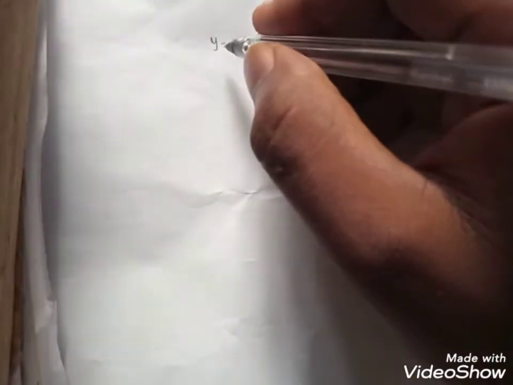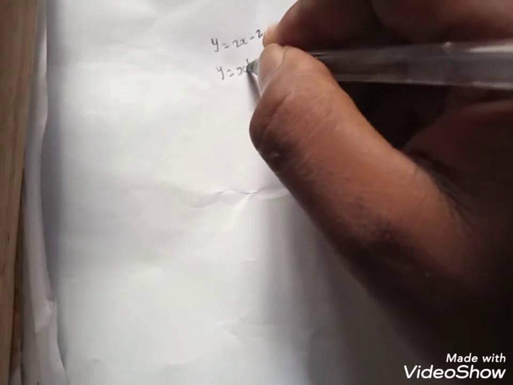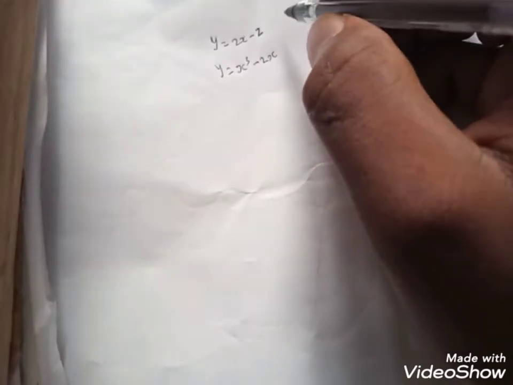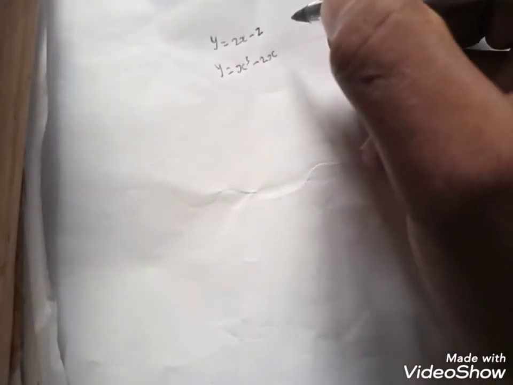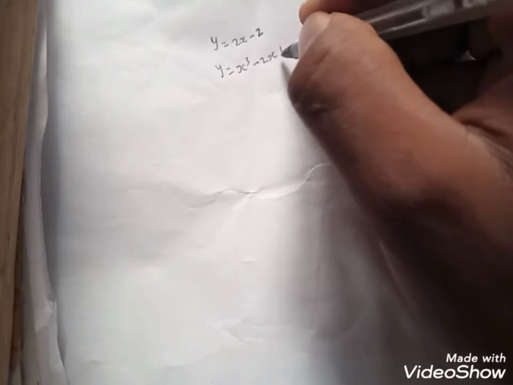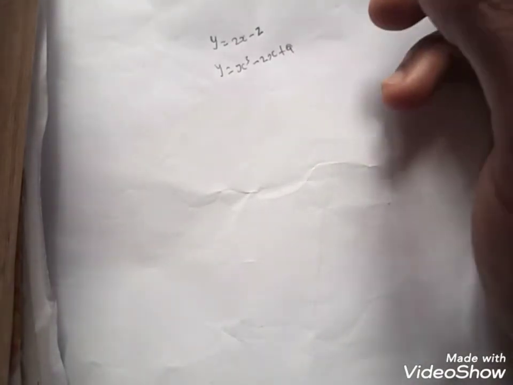And our next equation is y = x cubed - 2x + a. They are saying we should find a.